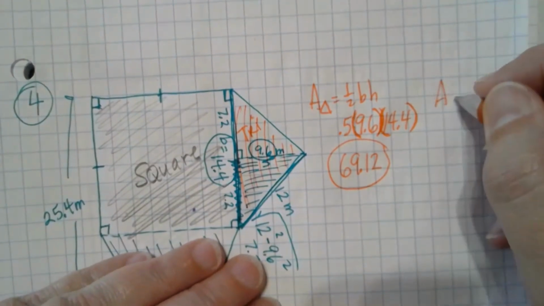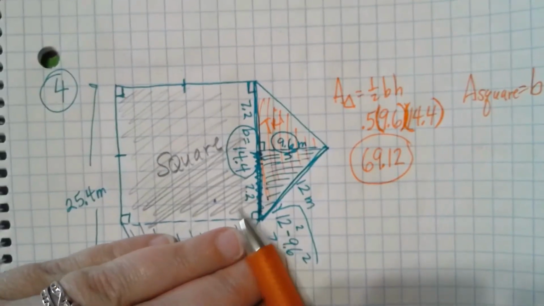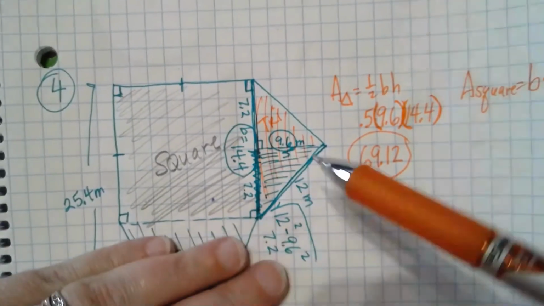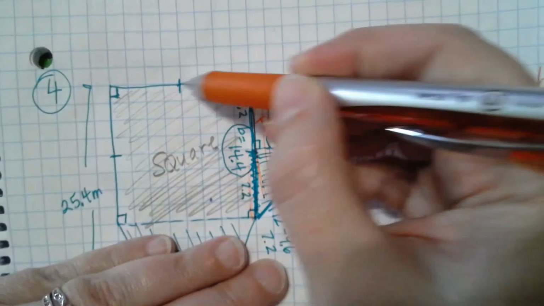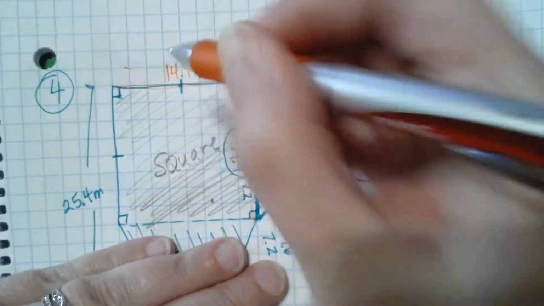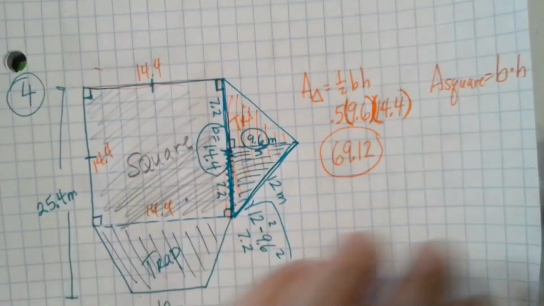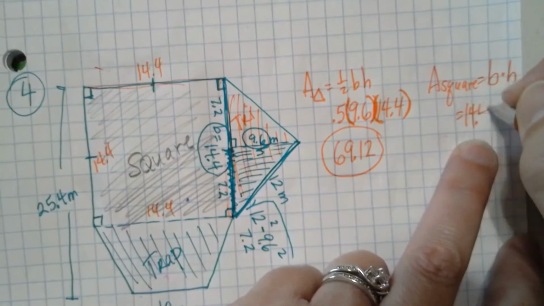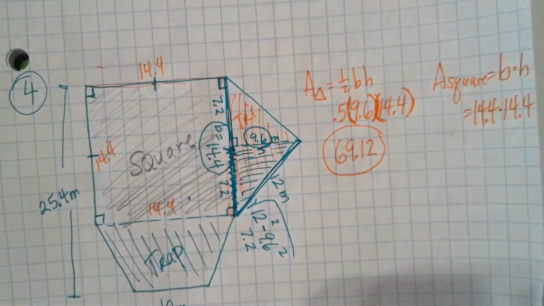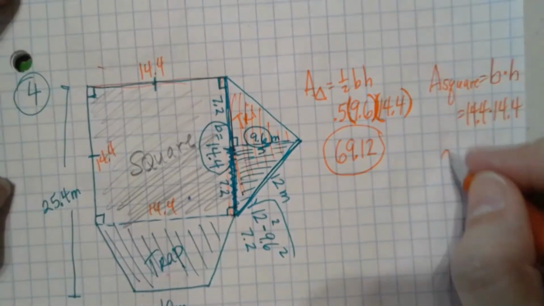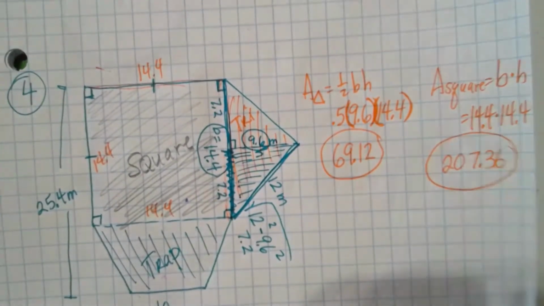Okay, let's do the square. Square is the same as a rectangle, base times height. Do we know how long one side of our square is now? This is one side of our square, right? 14.4. How long is this side of our square going to be? 14.4. How long is this side going to be over here? 14.4, 14.4, right? So I'm just going to multiply those together. 14.4 times 14.4, or 14.4 squared, which is 207.36. Right? That was easy.